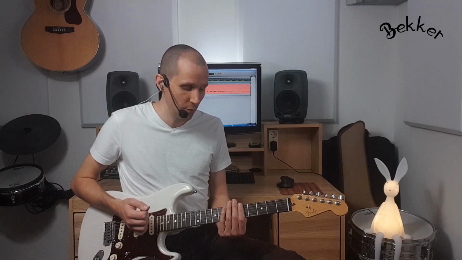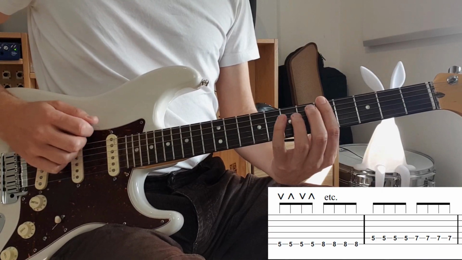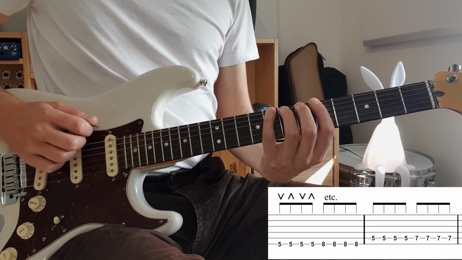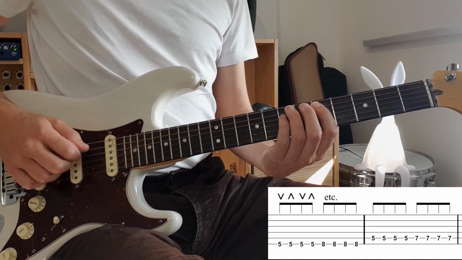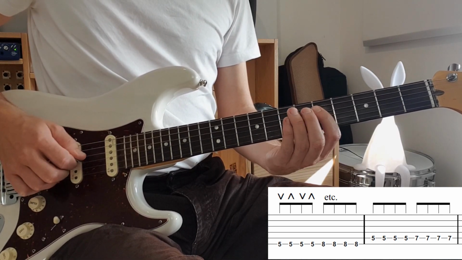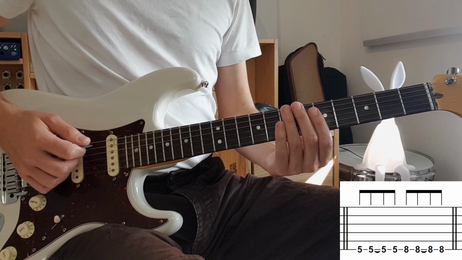Okay, so what can we do when we're playing over a backing track? You can use the backing track like this: 2, 3, 4, and. You can use another variation: 2, 3, and 4, and.